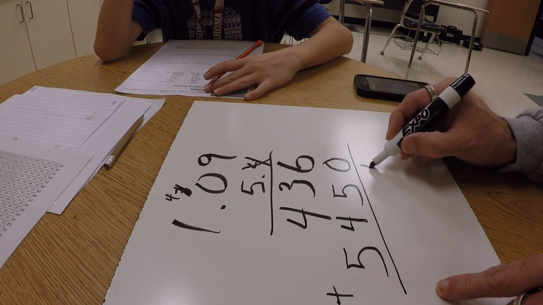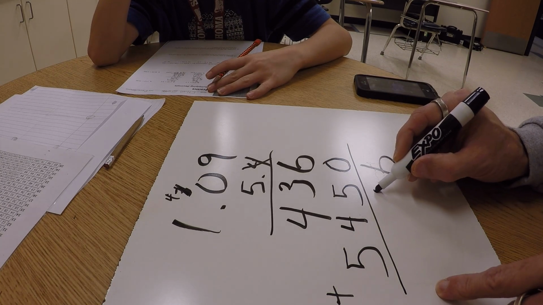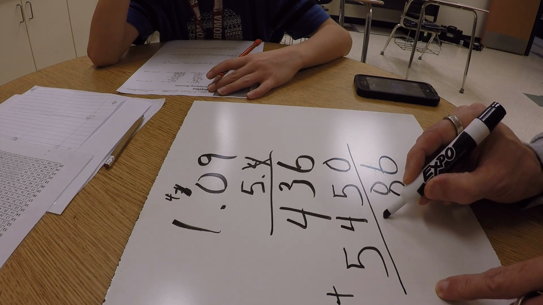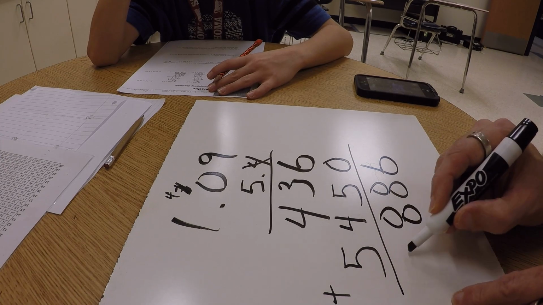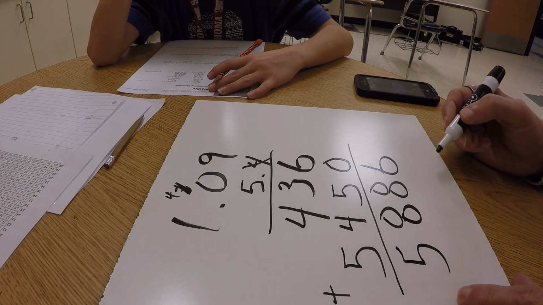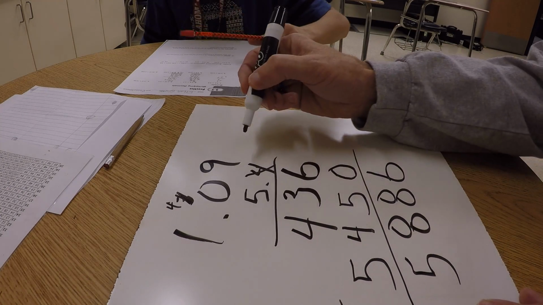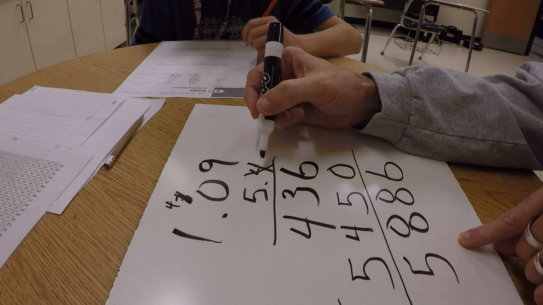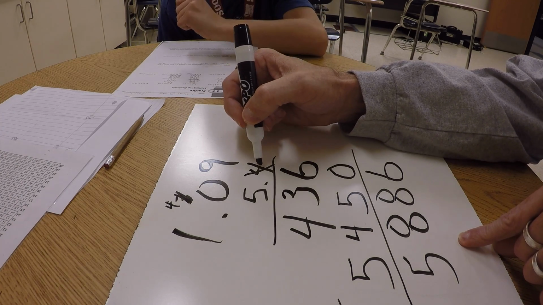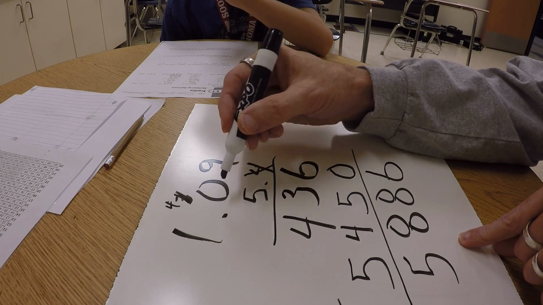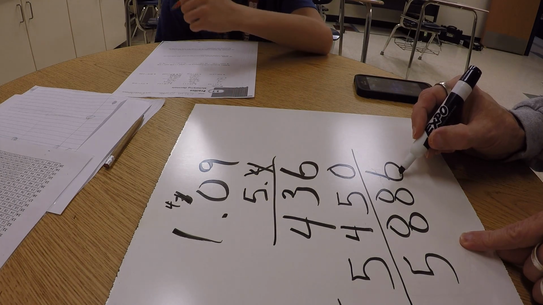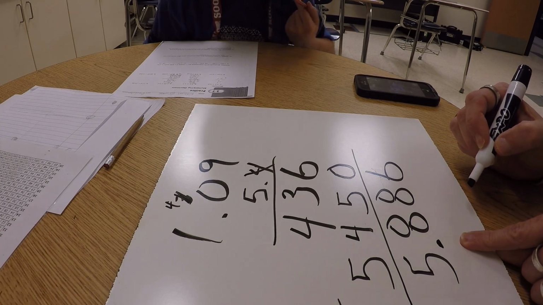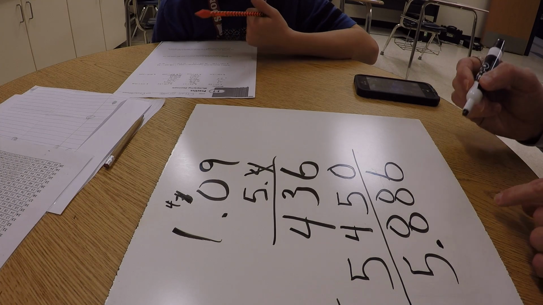There's a 6, right? Yes. There's an 8, 5 plus 3, right? Yes. 4 plus 4 is another 8. And that 5 is just going to drop down. Now, here comes the decimal. I'd put it right between the 5 and the first 8. Very good. Because I know that in the original problem, there's 1, 2, 3 numbers behind the decimal. So I better make sure that there's 3 numbers behind the decimal in my answer. So that would be 5.886.